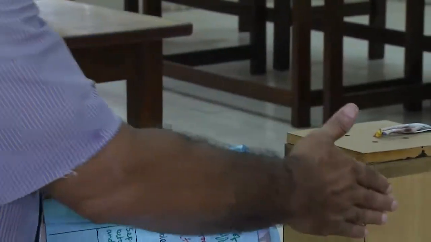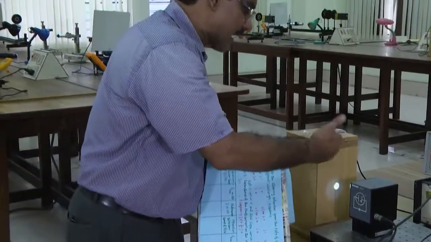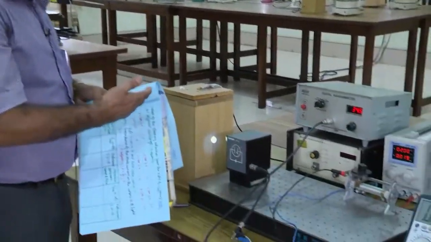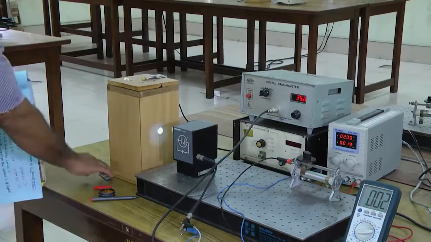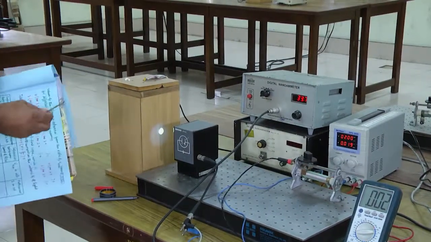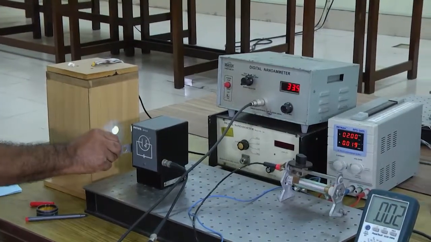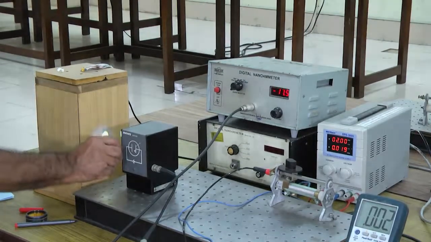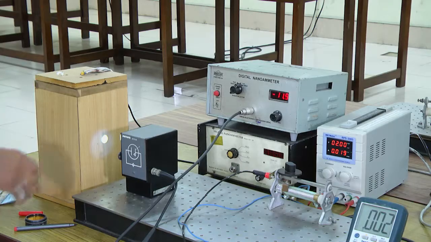I showed you how to do it. If light falls on this photocell for a longer time, the current fluctuates. So we should quickly take data, and when you are not taking data, you have to close it, so that unnecessary light will not fall on the photocell. That is the precaution one should take.